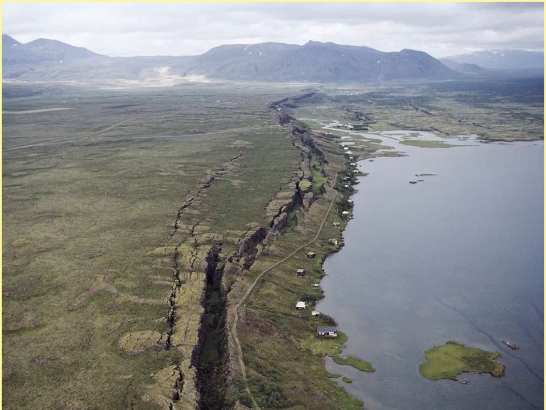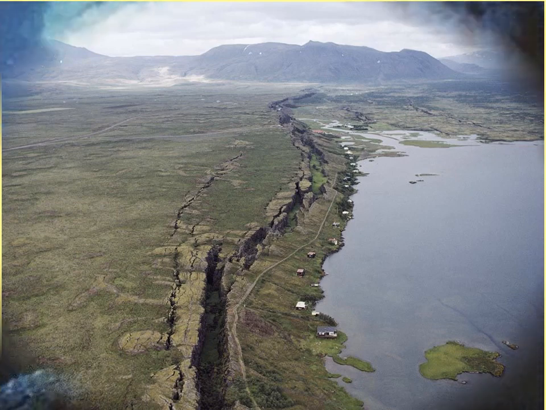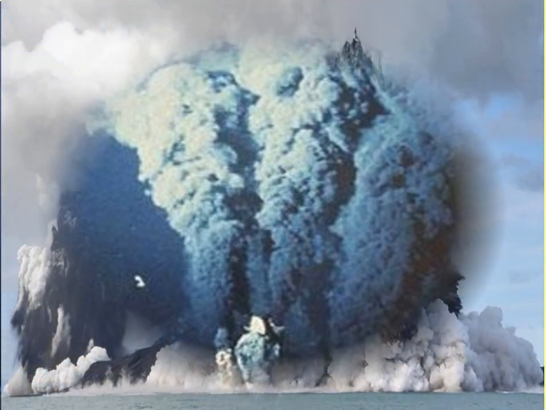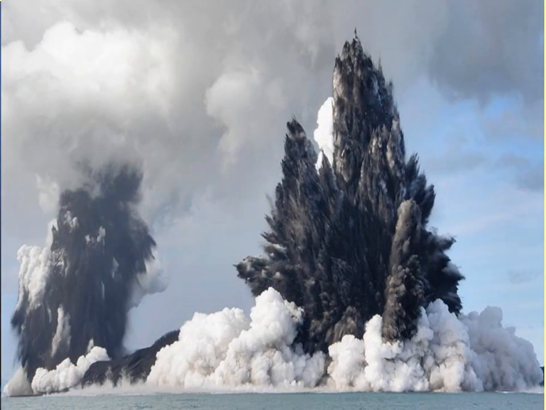We have fault lines like the Mid-Atlantic Ridge running all the way through the coast of Iceland and down through the Atlantic Ocean. We can see now underwater volcanic eruptions regularly along that Mid-Atlantic Ridge and other areas in and around the Pacific Ocean. We see new land masses forming like Surtsey as a result of volcanic eruptions under the sea.